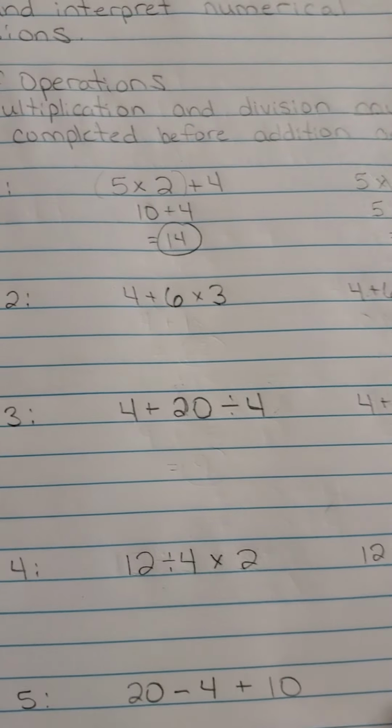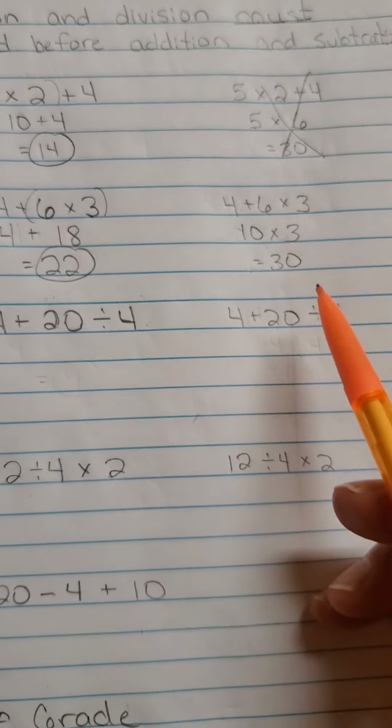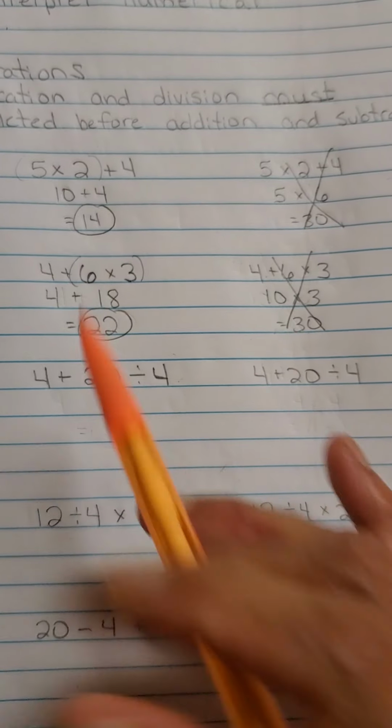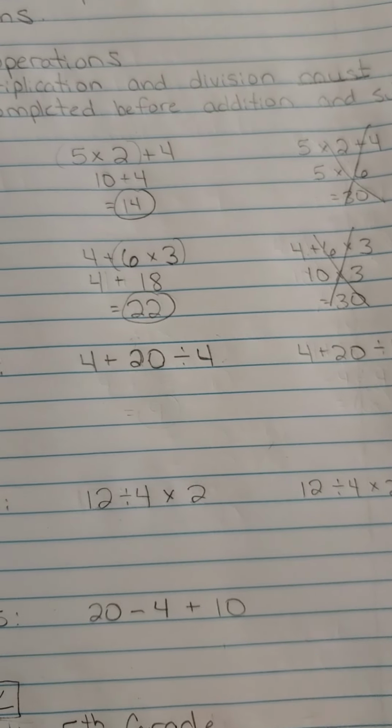That's your answer. If you do not follow the rule, let's see what happens. 4 plus 6 is 10 times 3. 10 times 3 equals 30. Our answers are different. So if you got 30, you did not follow the rule here. Your answer is wrong.